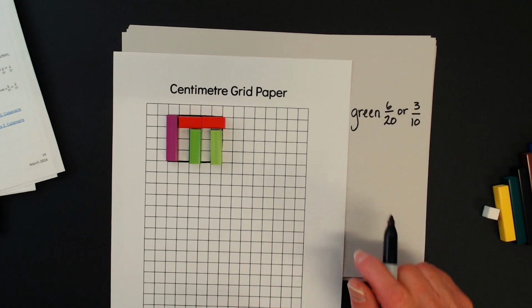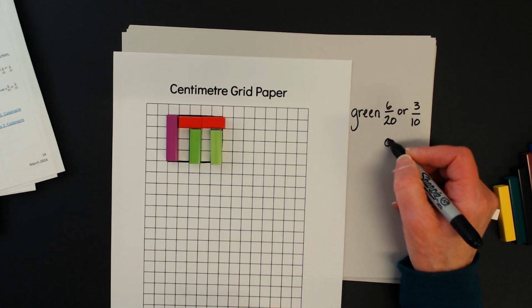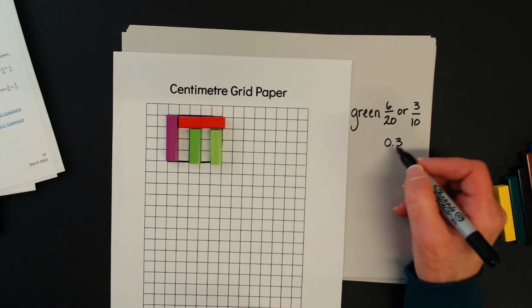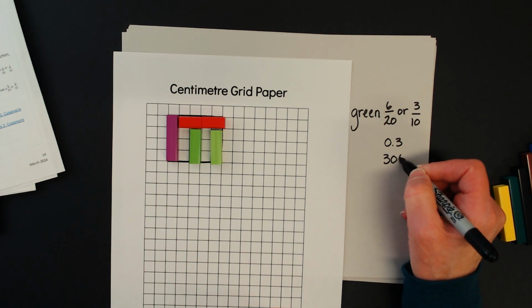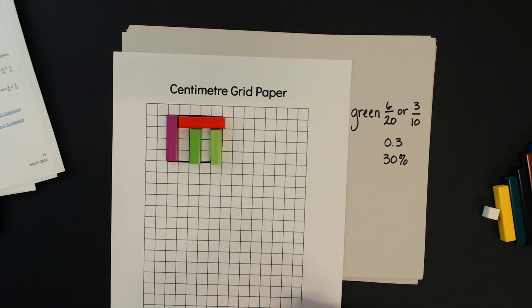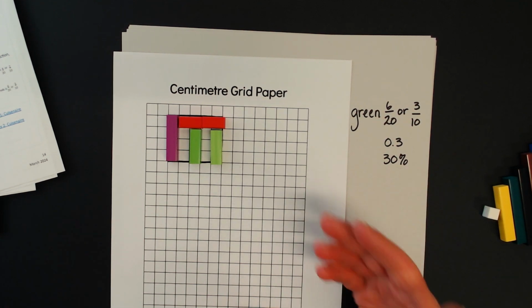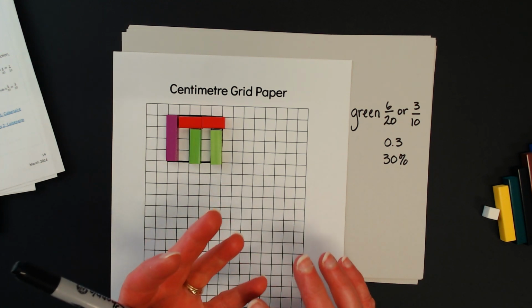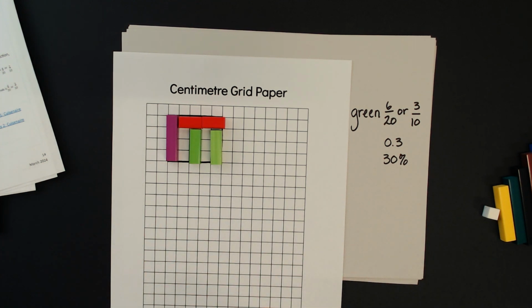Now, because I've got it out of tenths, I can represent it as a decimal. We also say 3/10ths, and I can represent it as a percentage, which is 30%. And here's one way in which we can use Cuisenaire rods to represent a fraction, a decimal, and a percentage.